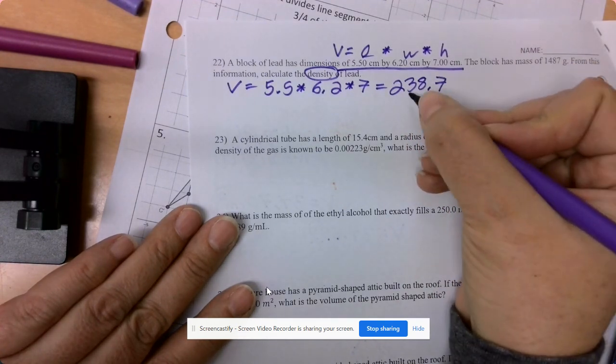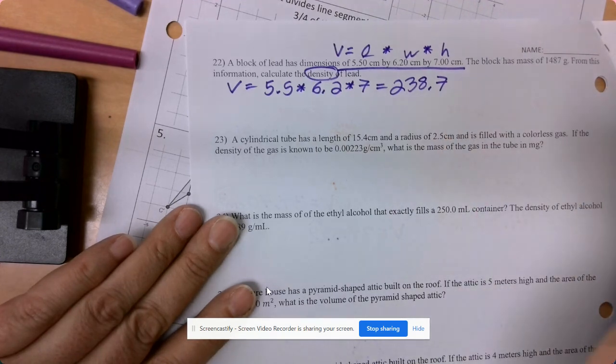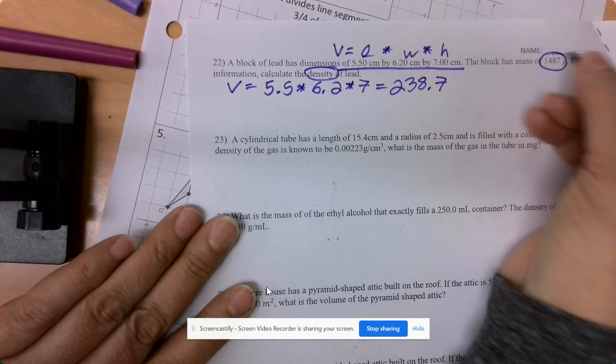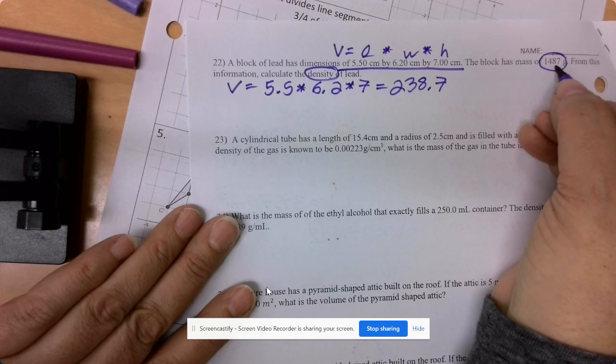So we get 238.7, and then we have a mass of 1,087 grams.